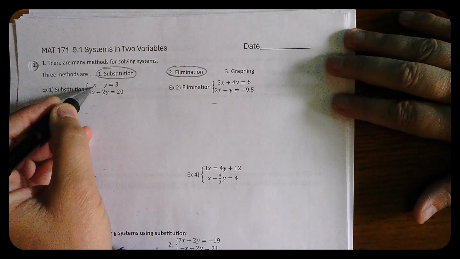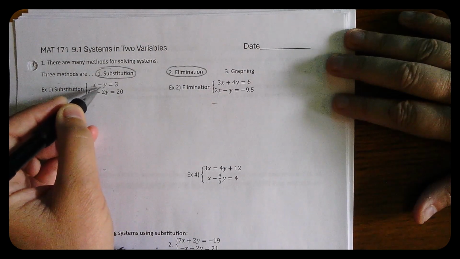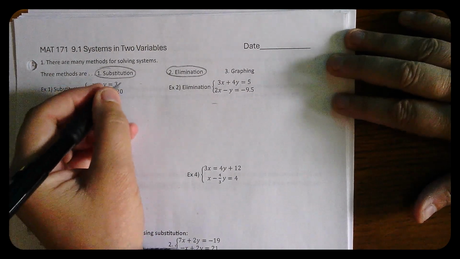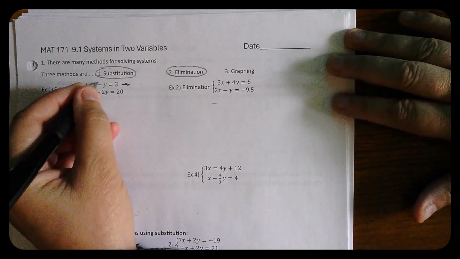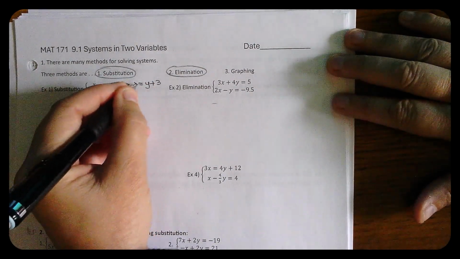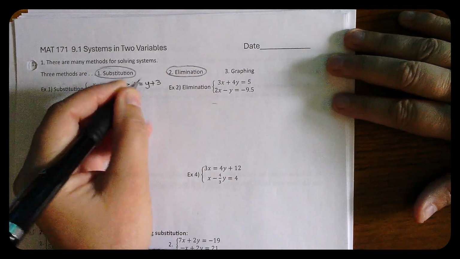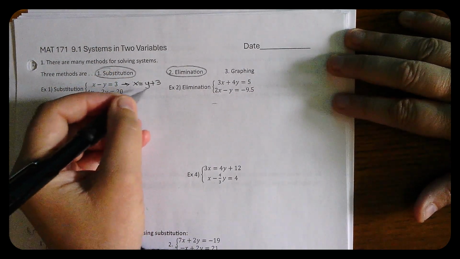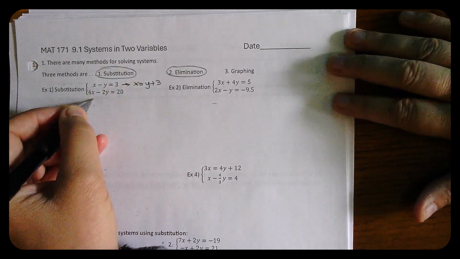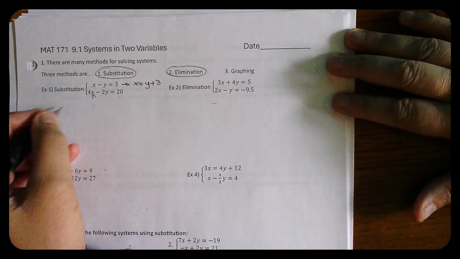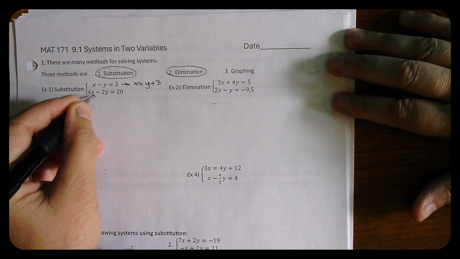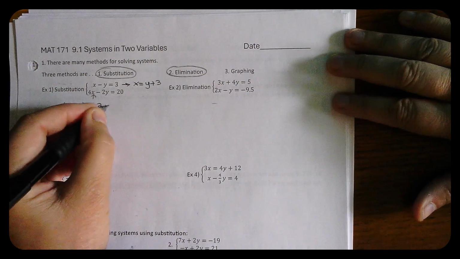So you could solve for x in the first equation, or even y in the first equation, even though there's a -1. I'm going to solve for x in the first equation. So that means I'm just going to move that minus y term over, and that gives me x equals y plus 3. So now x is in terms of y. X is y plus 3. So once you do that, that means you're going to substitute in for x in the second equation. So that would be 4 times y plus 3, as it was for x, minus 2y equals 20.